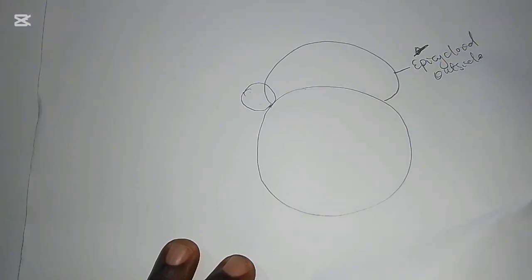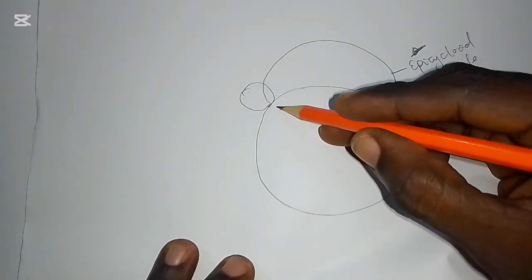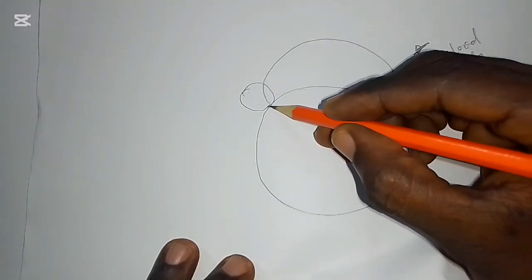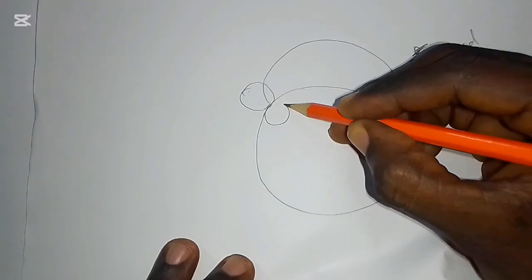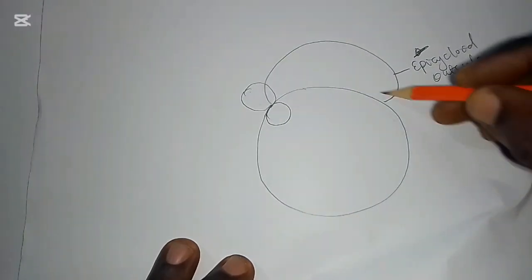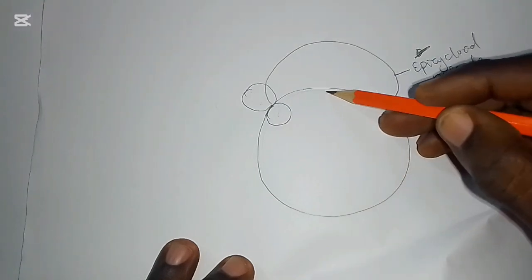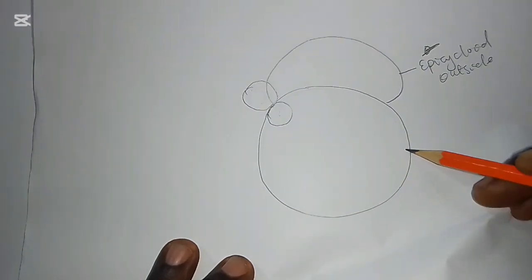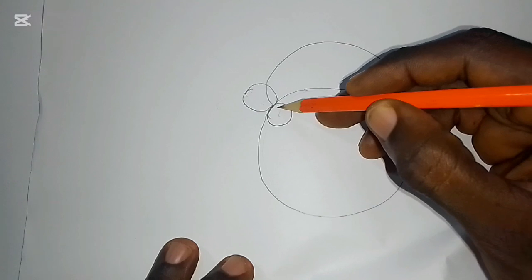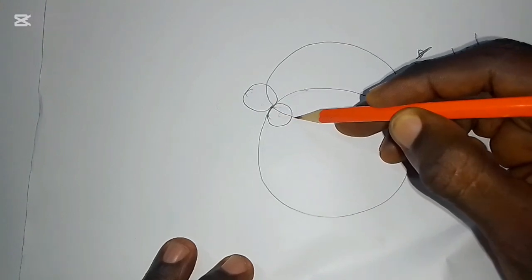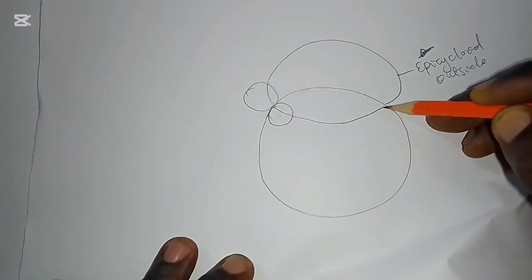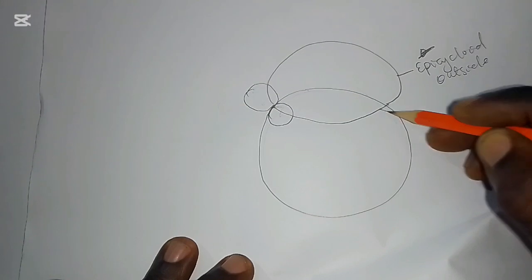Epicycloid is outside of a larger cycle, while hypocycloid rolls inside. If you have another cycle inside this larger directing cycle, and as it rolls, in one complete revolution, the path that is going to be traced out is what we call hypocycloid.